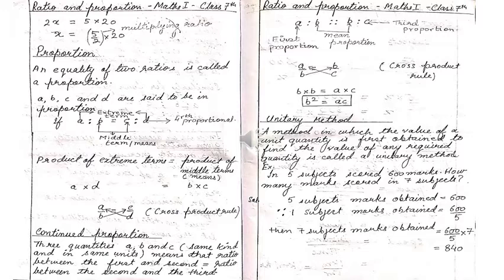So the product of extreme terms is equal to the product of middle terms. Here the product of extreme terms, product means multiplication, so A into D, they are the product of extreme terms, and the product of middle terms or means are B into C, they are the middle terms.